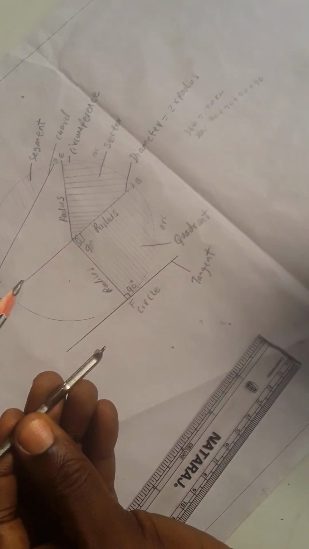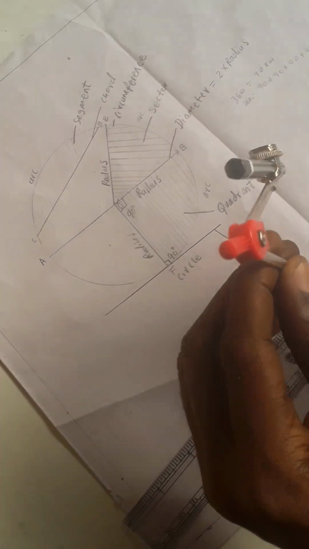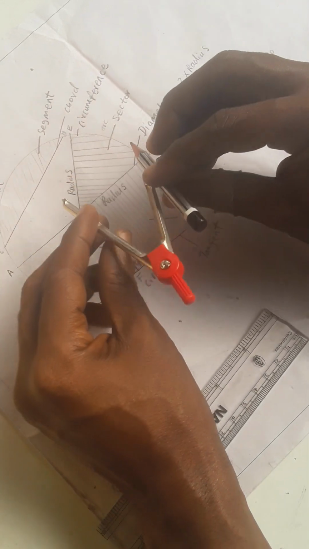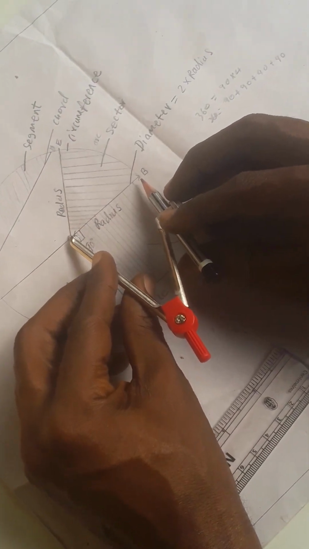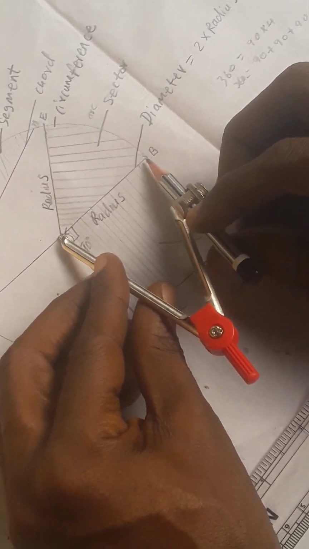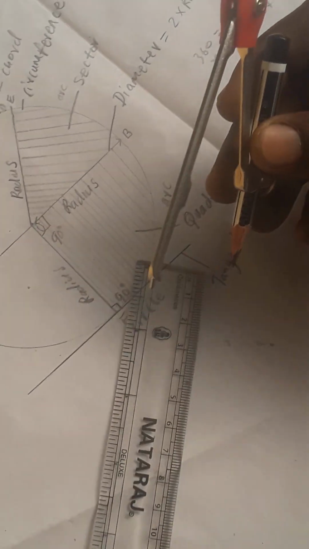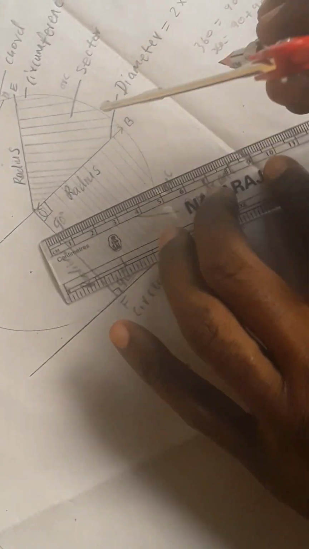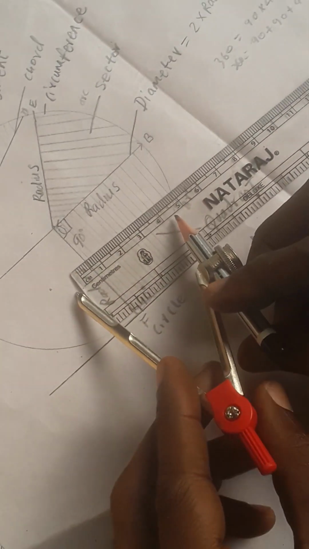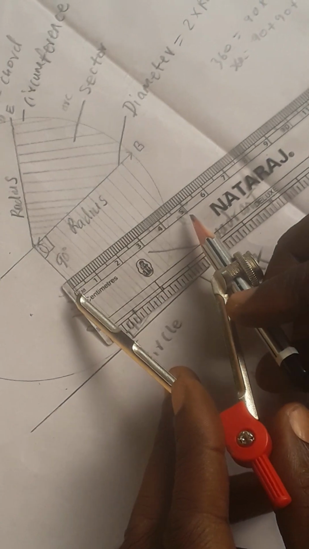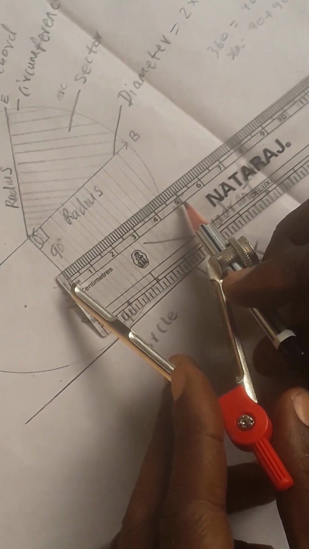Because we've already started using the compass, let's still use the same previous circle we drew. Remember, we were able to draw a circle of radius 5 cm. From this O here to B is 5 cm. Let me measure that so that you see it. You can see from 0 cm to 5 cm here is 5 cm. That's the radius.